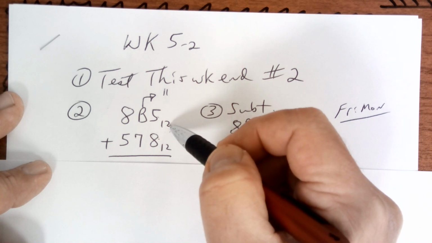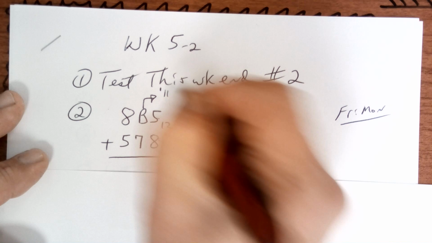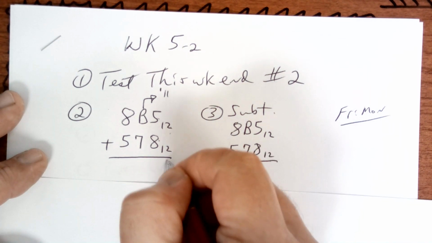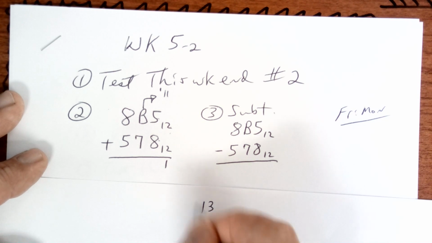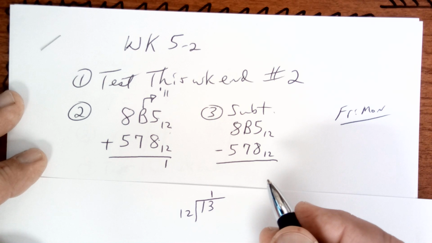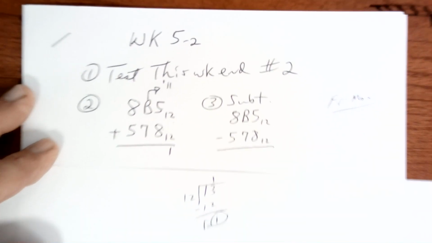Well, 12 goes into 13 one time, so you're going to carry that 1. But you're left with the remainder of 1. See, 13 divided by 12 goes one time. That's the one you're going to carry. And then the remainder is 1. And that's the one you're going to leave behind. Okay, make sure you understand that.